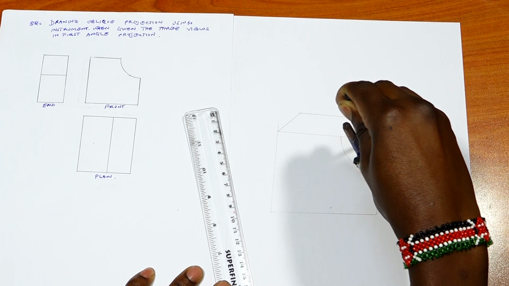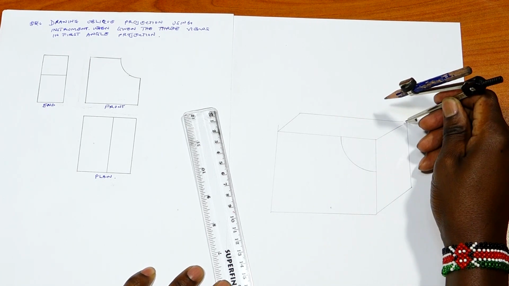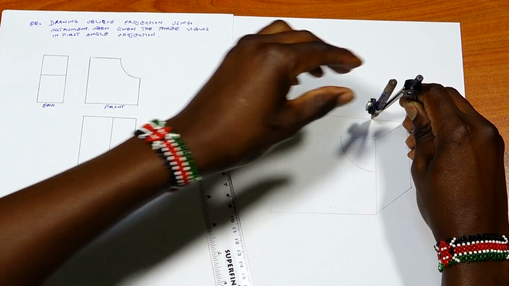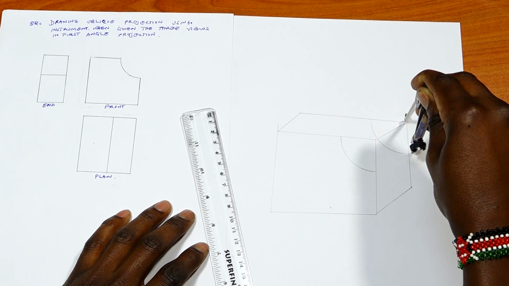So that is the front face. I can add on both. That is the front face.